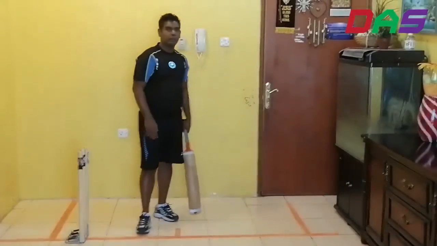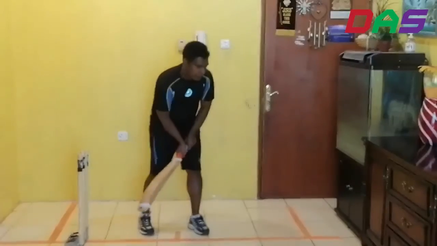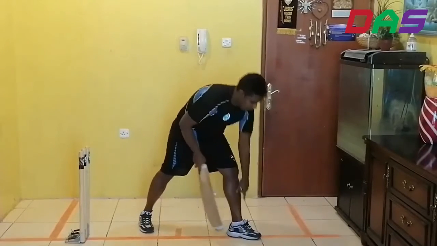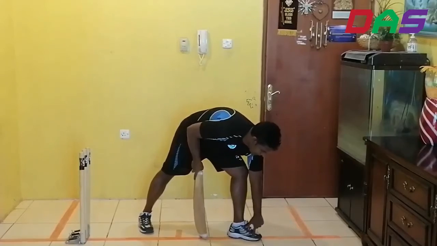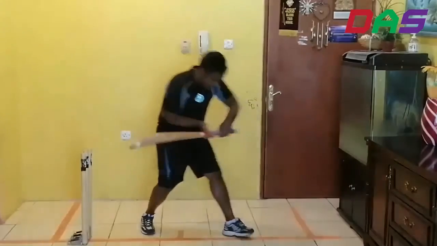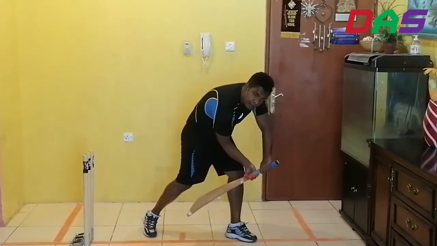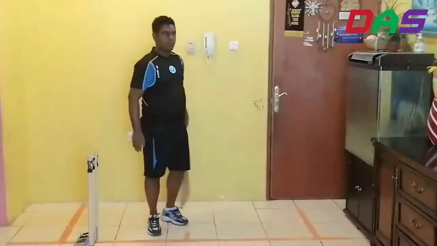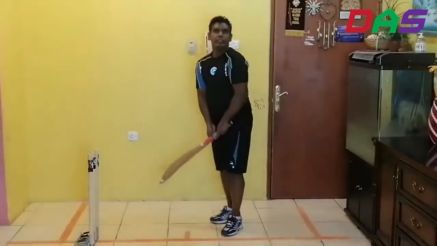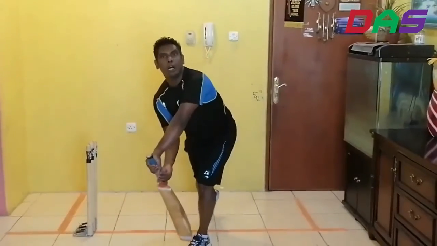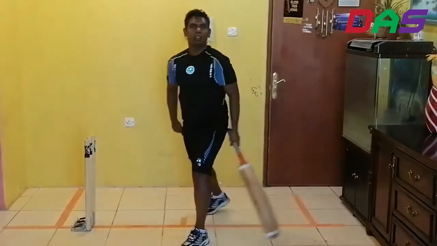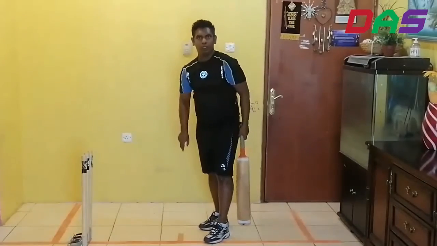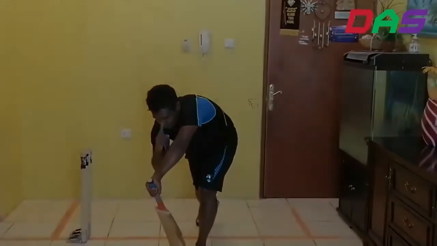So always remember, the bat has to come closer to the toes or front part of your leg. Do not play in the middle of the leg. Always remember, bring it in front. Once you play forward defense, your eye is not looking up. Always remember, your eye has to look at the ball. So my follow through comes.